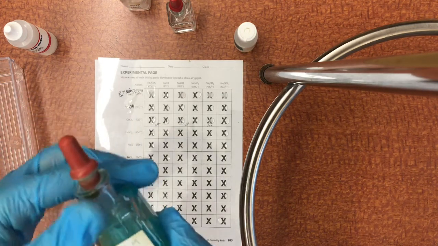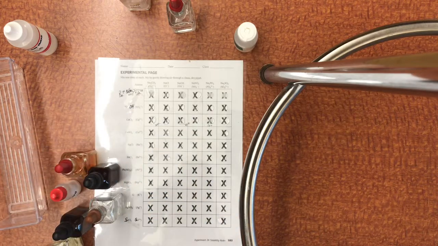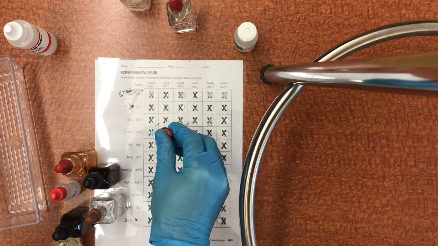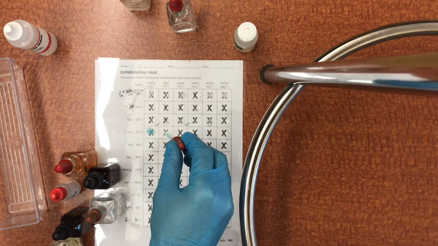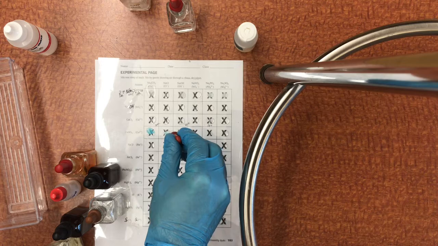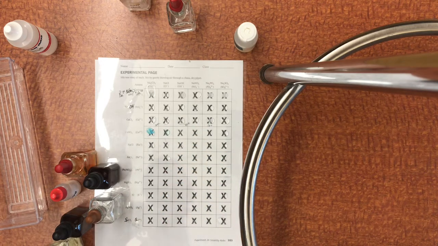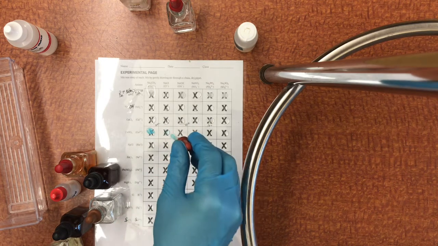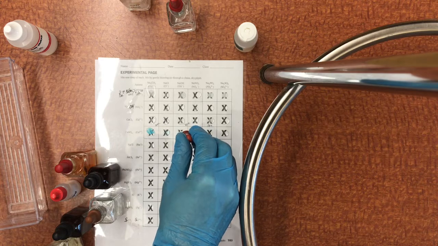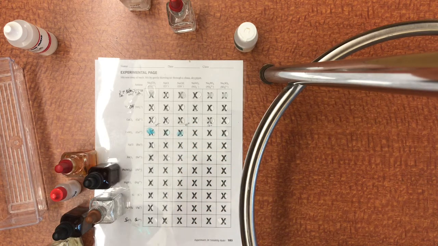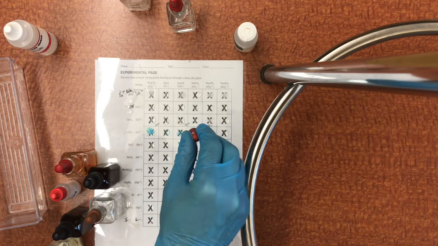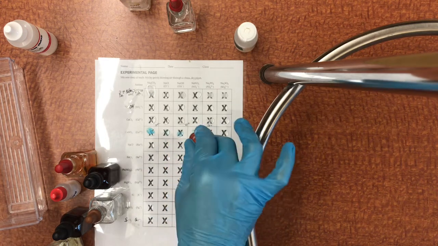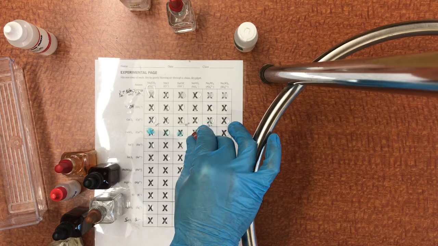Okay, this is copper sulfate. So copper sulfate's blue in color. So let's see what happens here. Oh, you can see a very distinct splotch there. That is the precipitate reaction. If it's blue in color, that's okay. That's just the dissolved copper, but here you can see with the copper hydroxide, you can actually see a powder that is forming.